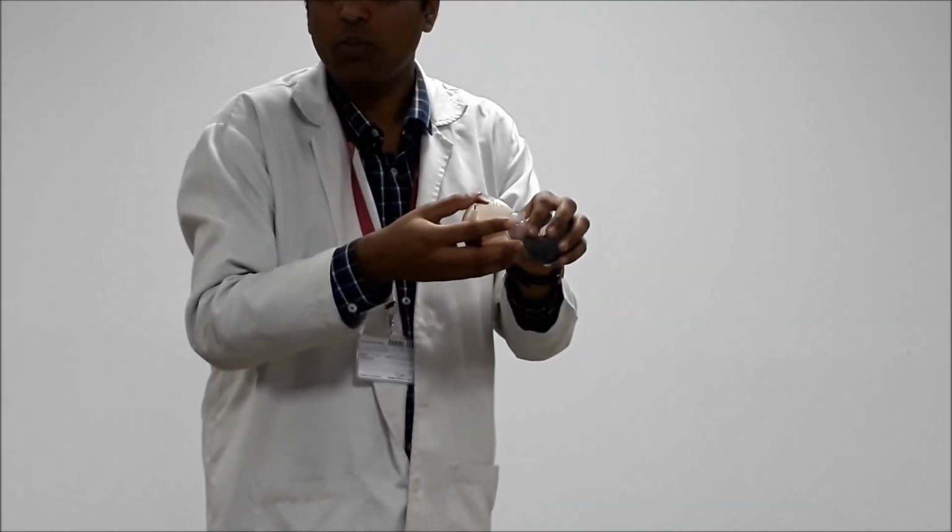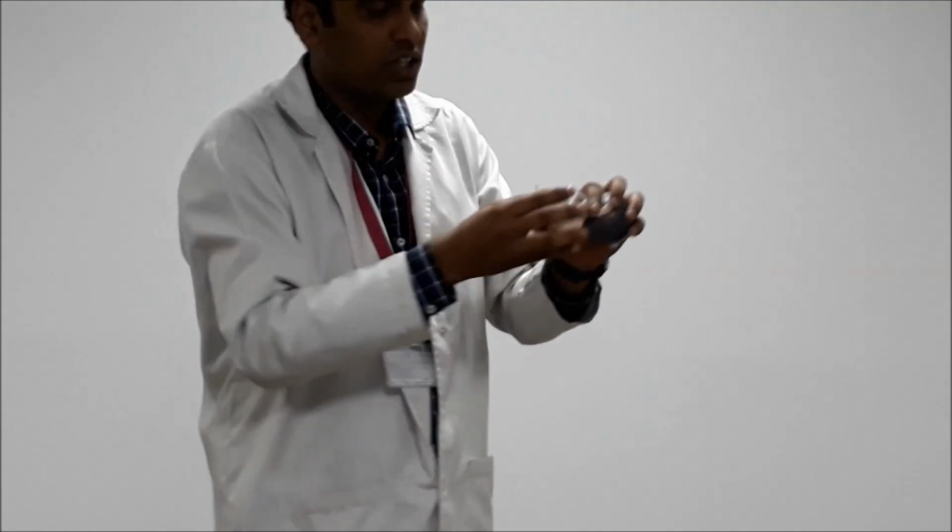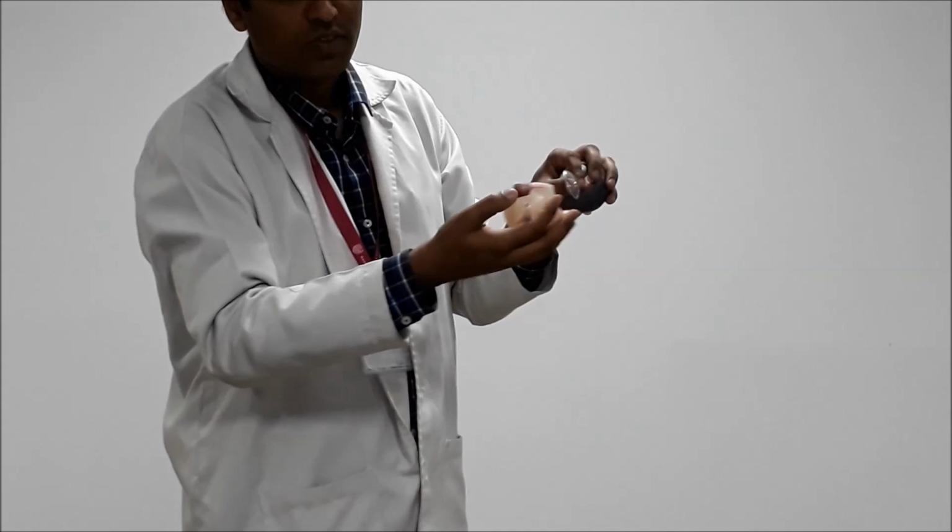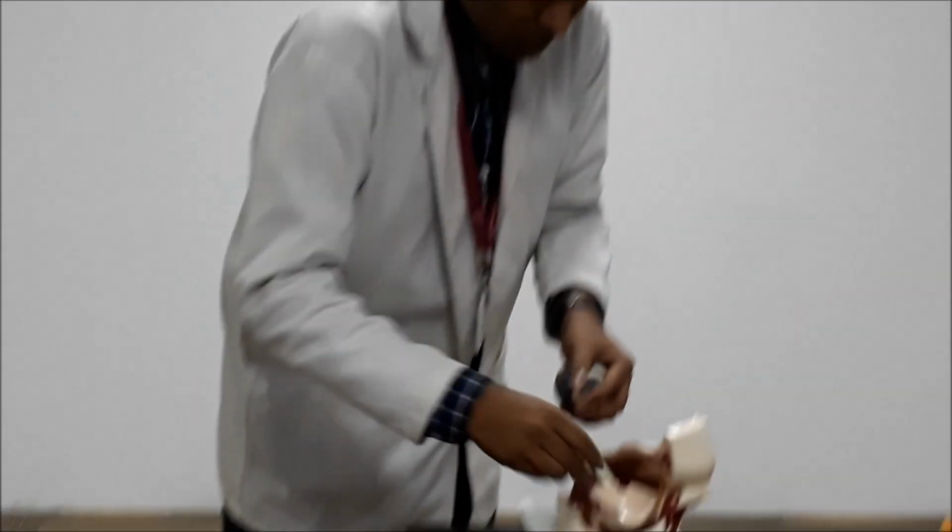It gives the shape to the eyeball, which is like a bulb. That's why the fascia is called bulbar fascia. And it also maintains the intraocular tension and provides surface area for attachment of muscles. Okay, so this is the first layer of the eyeball.